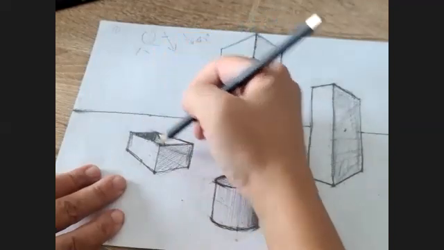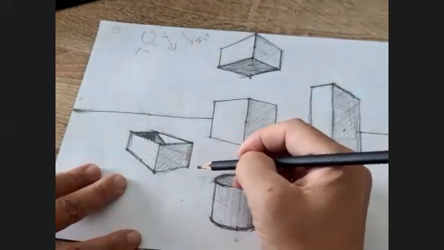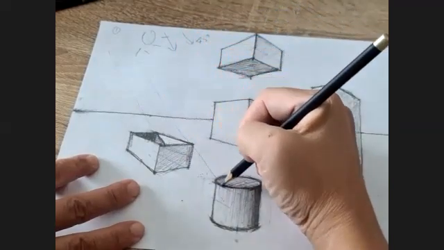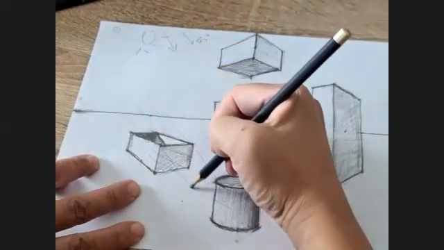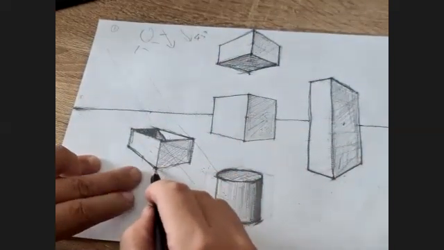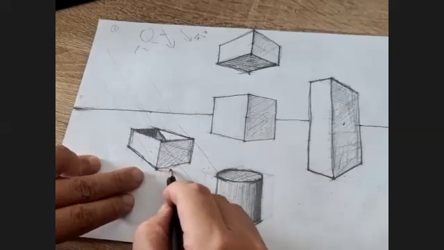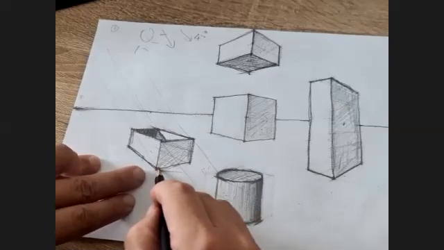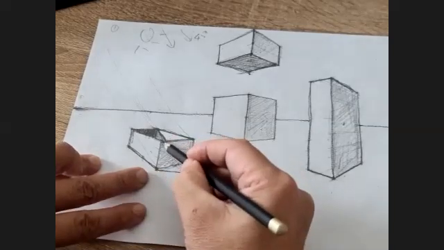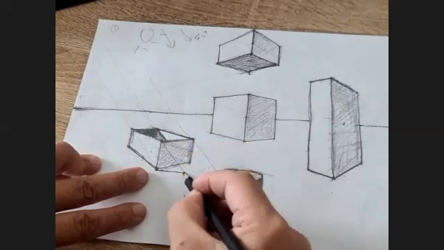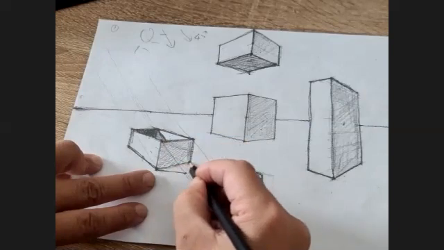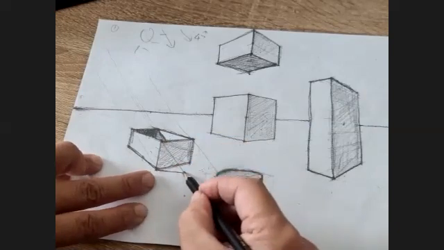Now next, I will cast the shadow for this box on this line here. So the same principle, 45 degrees going down, 45 degrees going down, 45 degrees going down. Now, normally for the light, you take a horizontal line from this point here, and then stop at the 45 degree guideline here. Stop here, and then do another line parallel to this side, to here.